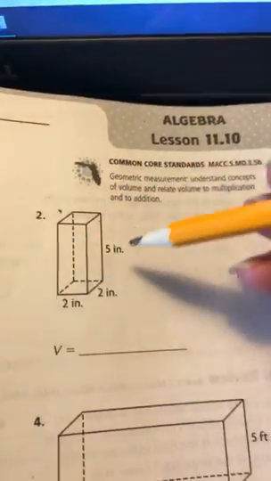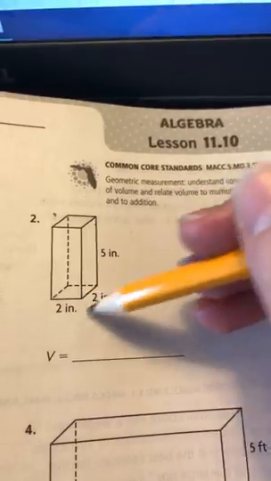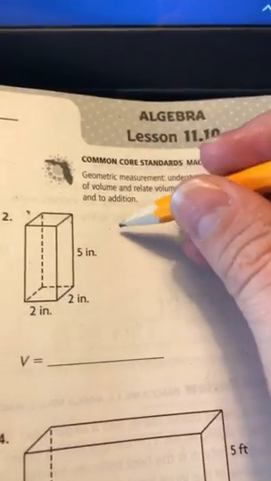I'm going to go through here now, and I'm going to do that very thing. I'm going to apply my formula, and now I don't actually have to count the cubes.